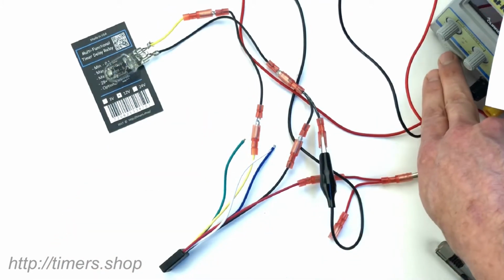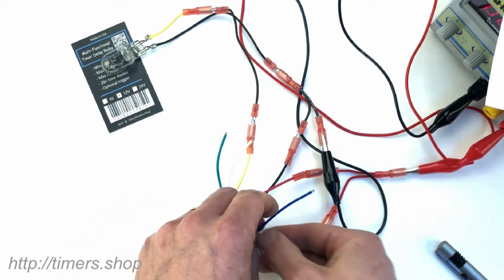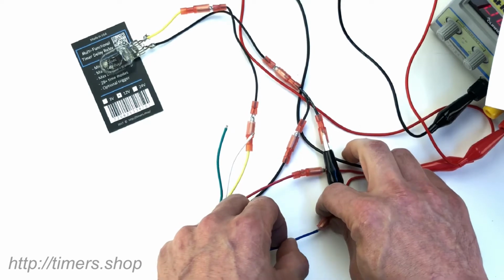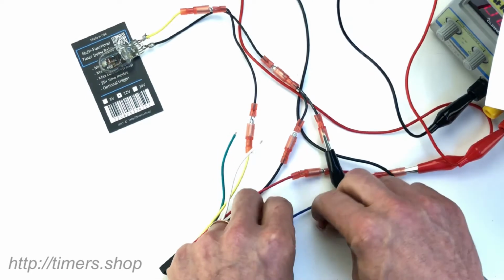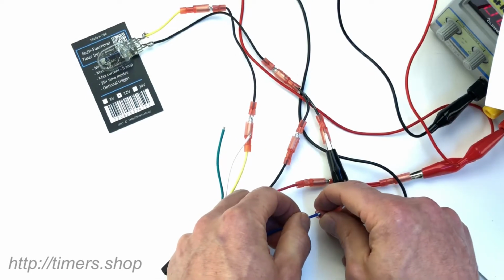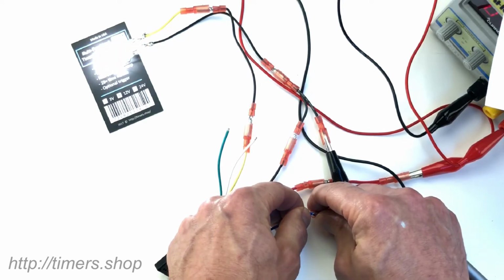Okay, turn it off, turn it back on. So if you touch it to the positive, the light should come on, just a touch, and then it will stay for 3 seconds and turn off. Okay, so if we hold it there, it comes on, it stays on.